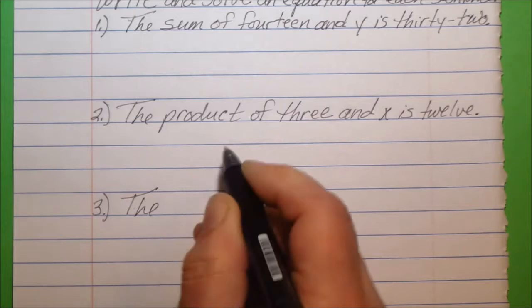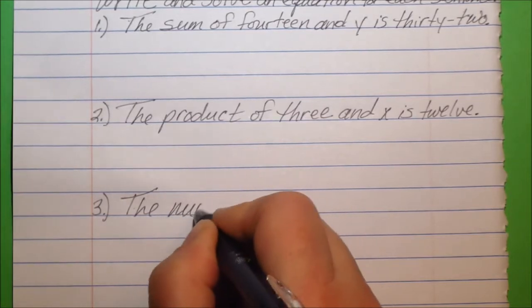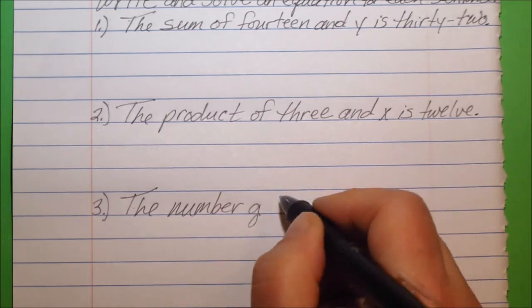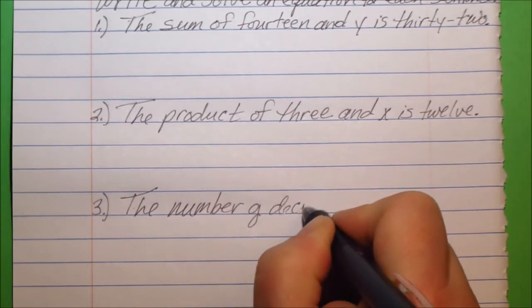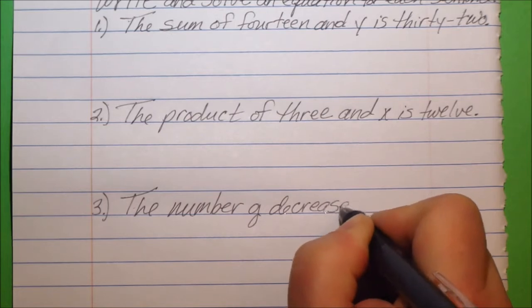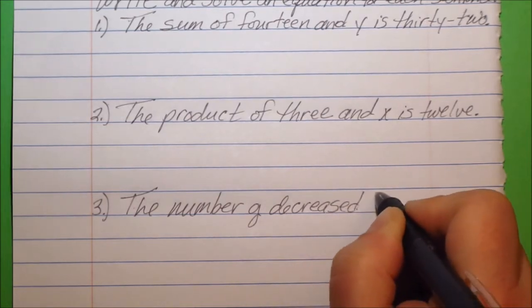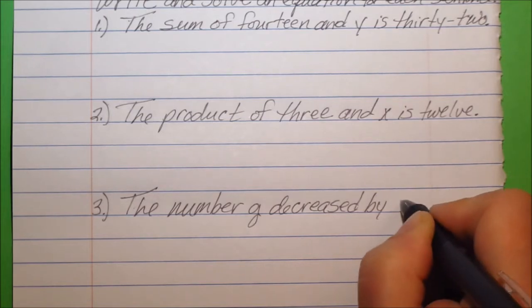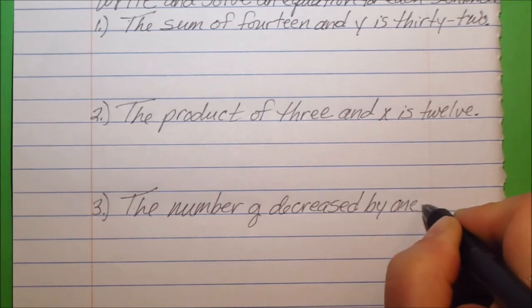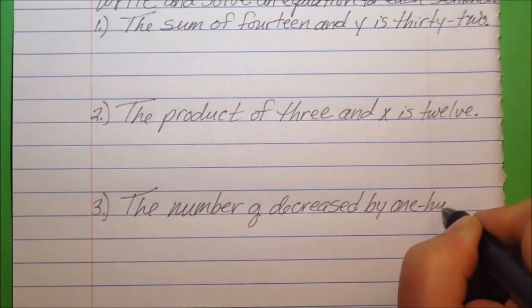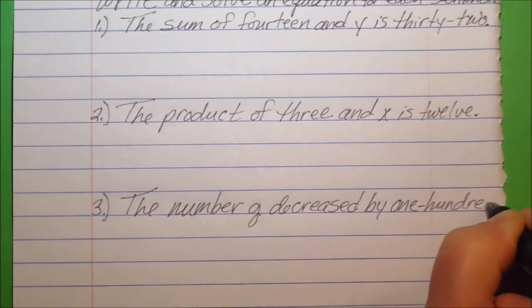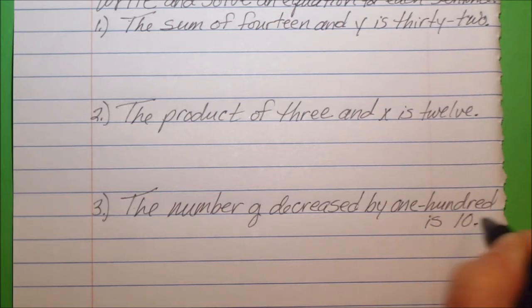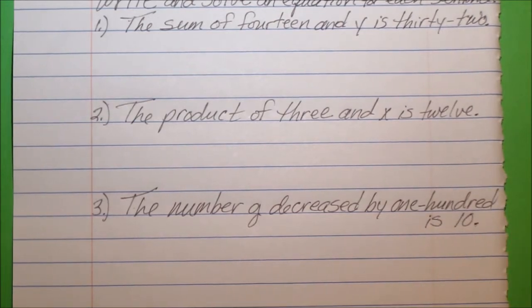The number g decreased by 100 is 10. All right, there's your 3 warm-up problems.